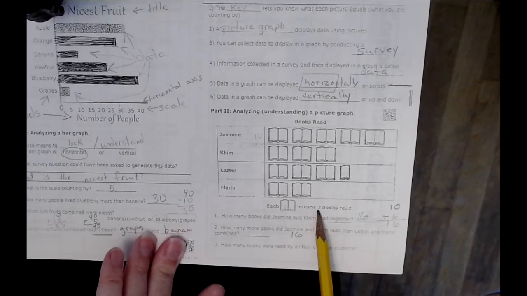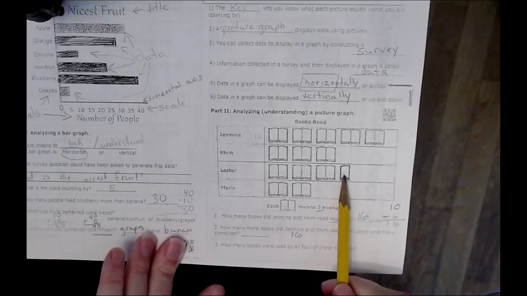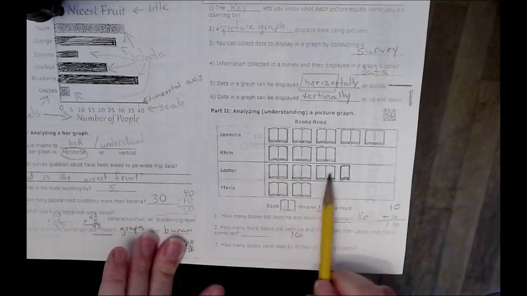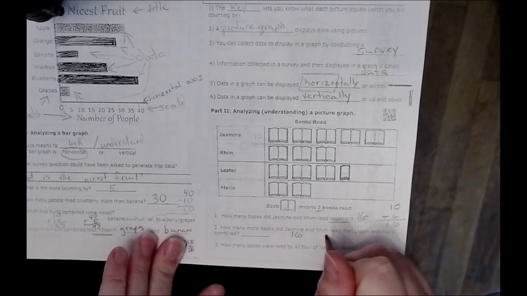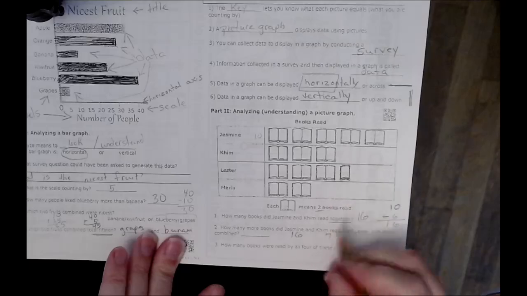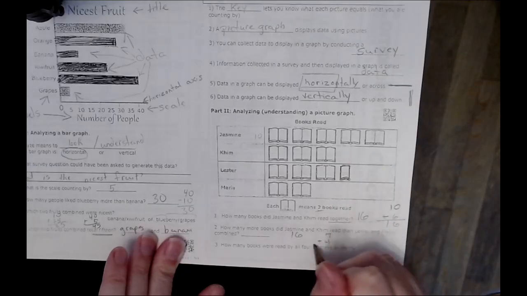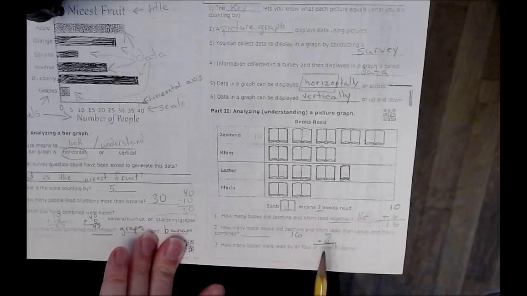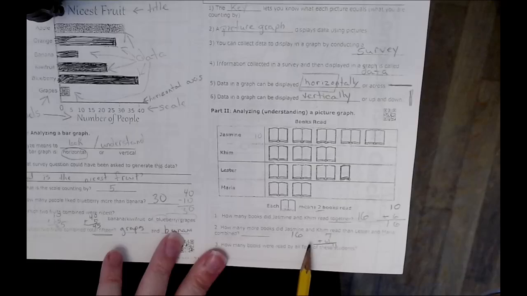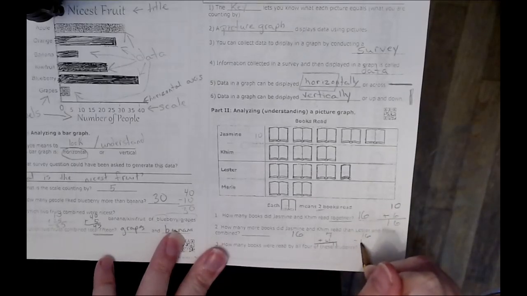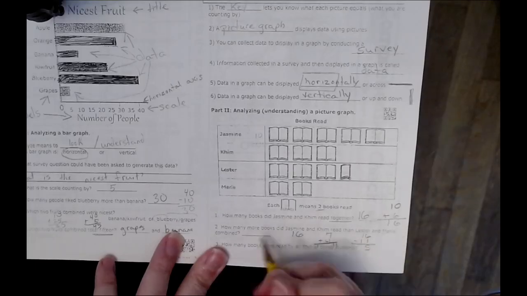If this is measuring by 2, which it is, this half book is going to be 1. So Lester had 2, 4, 6, 7. Maria had 2, 4. 7 plus 4 is 11. And then it says how many more books, so you have to subtract. We're finding the difference. 16 minus 11 is 5.